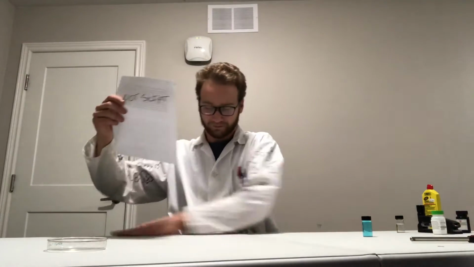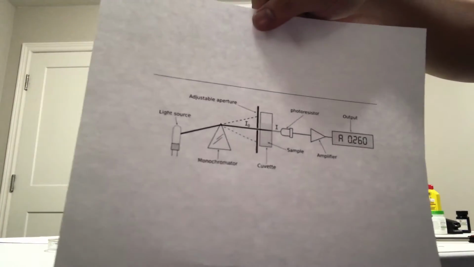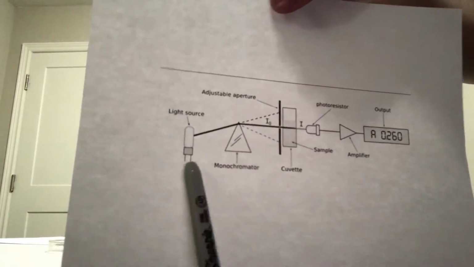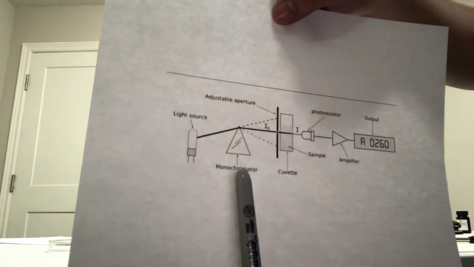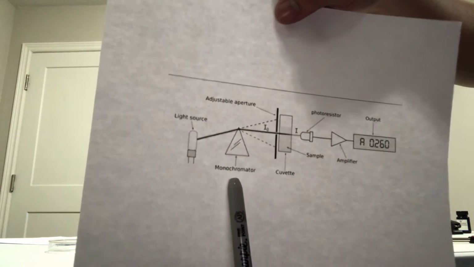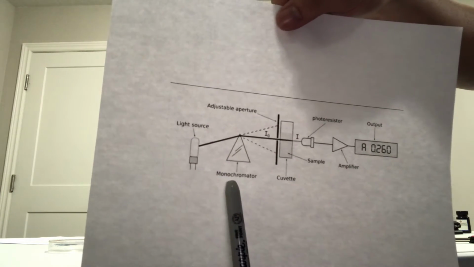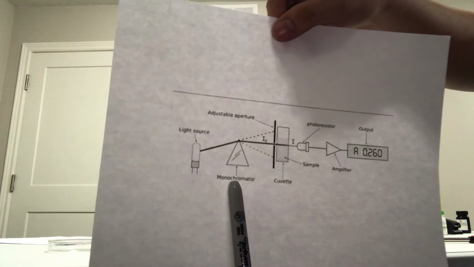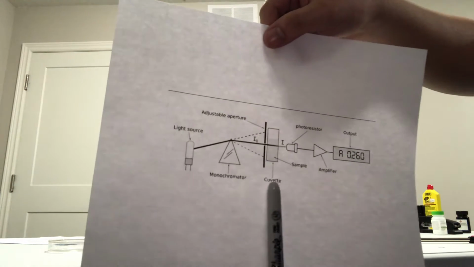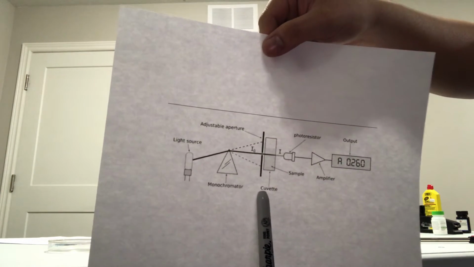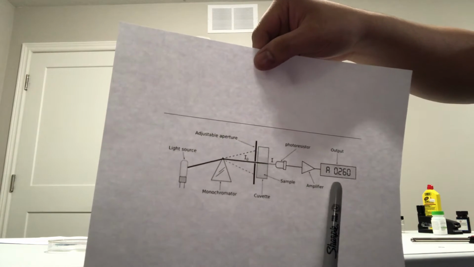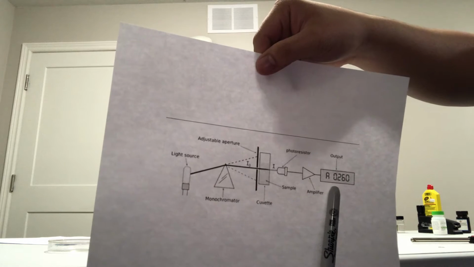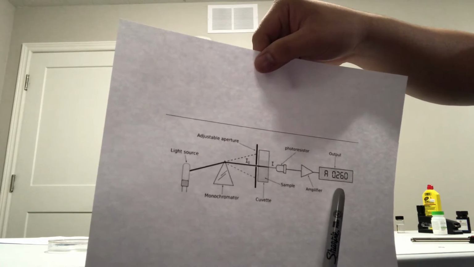Now, my assistant here is going to show you a diagram where the first component is a light source, and that's usually a lamp that generates light. The next component is a piece of equipment that selectively lets through one wavelength of light. The next component is a slit and our sample in a cuvette. And then the last component is a reader that detects the amount of light going through and the difference in intensities from before and after, and displays it on the readout.